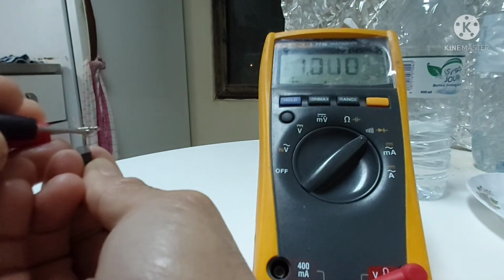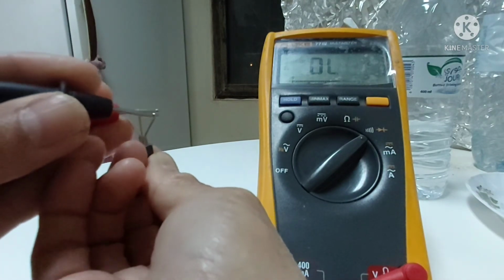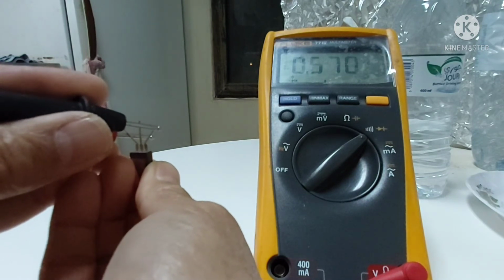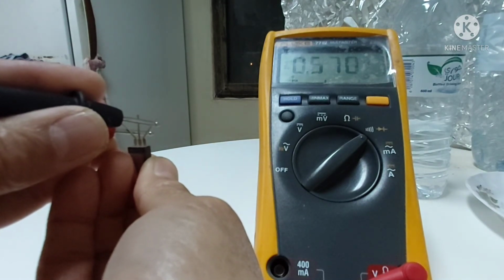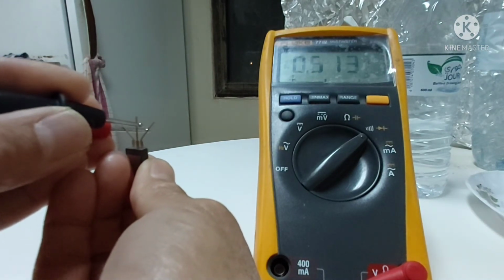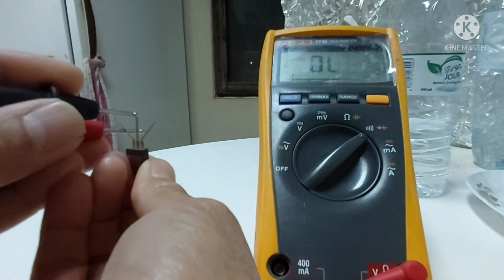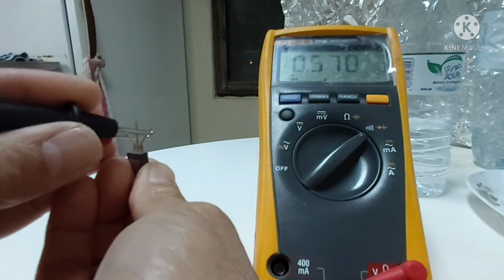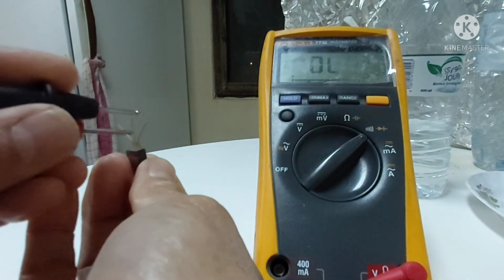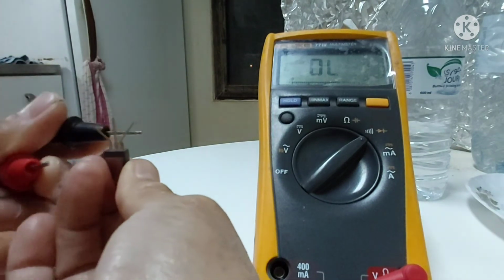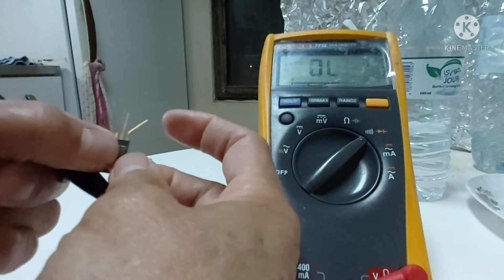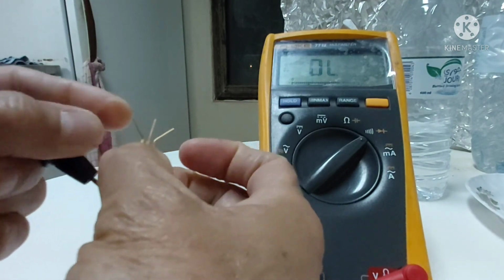The reading of the base to the other terminals: 0.513 and the other 0.570. This 0.513, this is the collector, at the middle. This 0.569 is the emitter. This one is the emitter, collector, and this one the base.